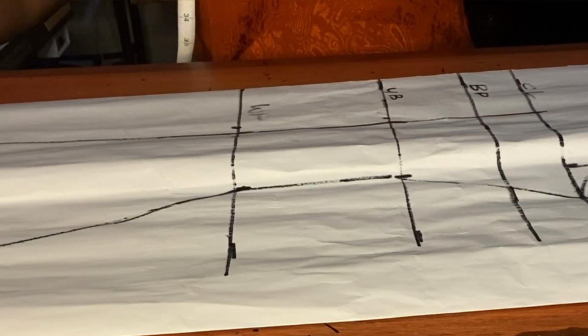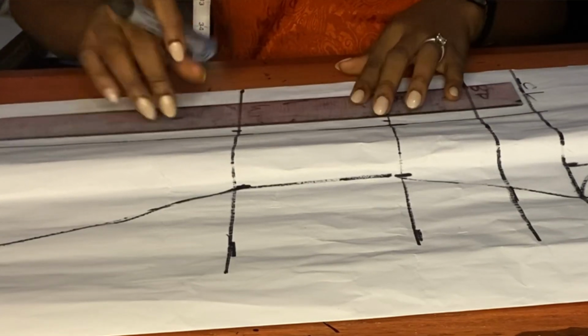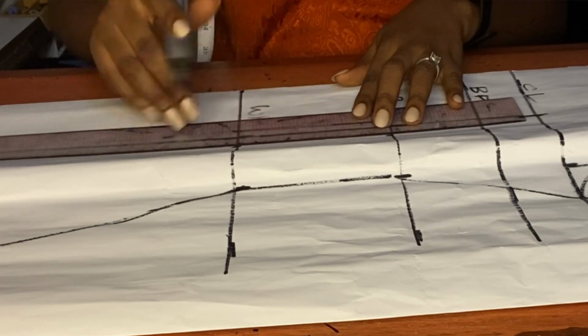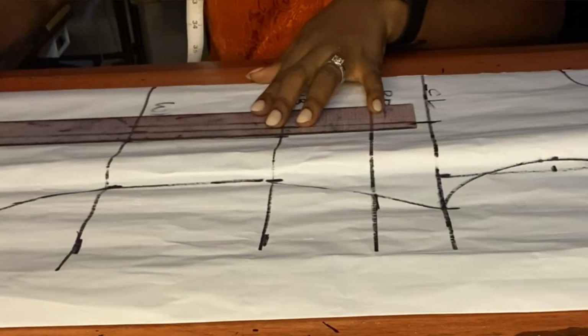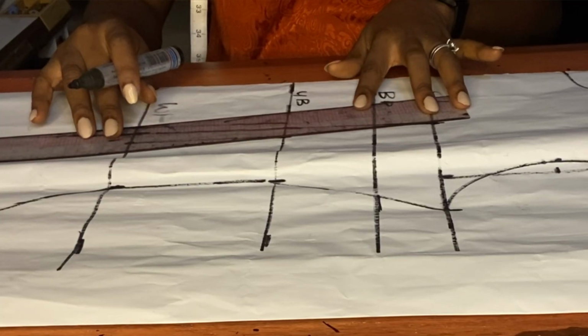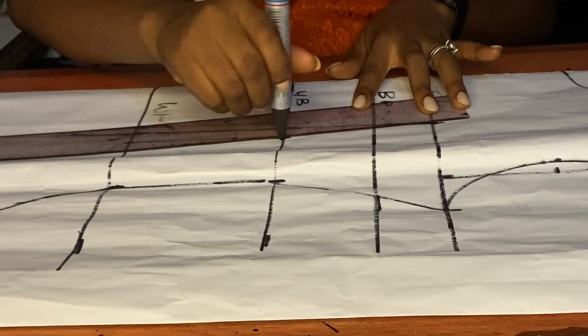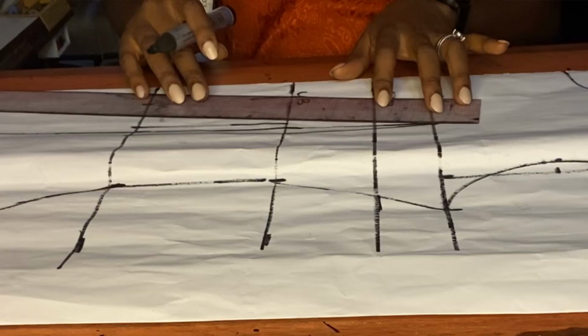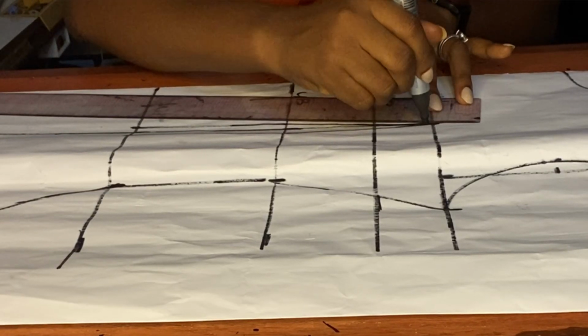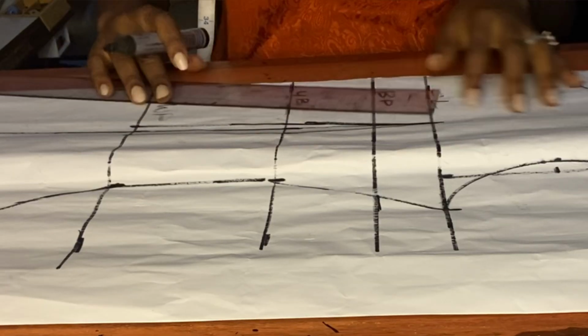Then using a straight ruler, I'm going to connect like so. After connecting, I'm going to slant it so that it becomes pencil-shaped on the chest line while I'm connecting, just like this. I'm trying to slant it so that it's not straight anymore, just something like this.